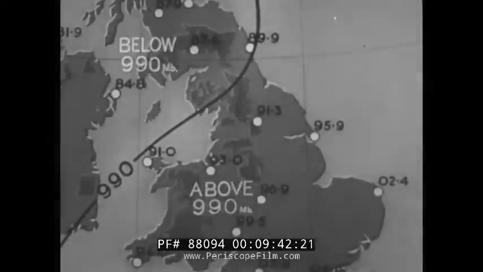The position of the isobar of 990 millibars is obtained by interpolation. Isobars for other pressures are similarly obtained.